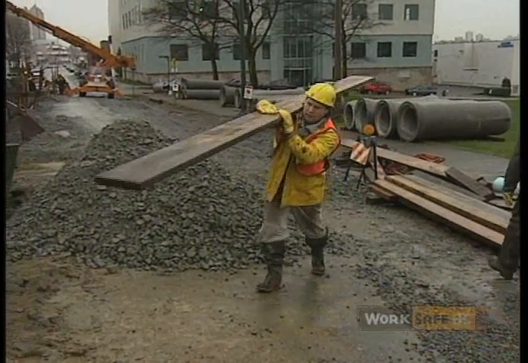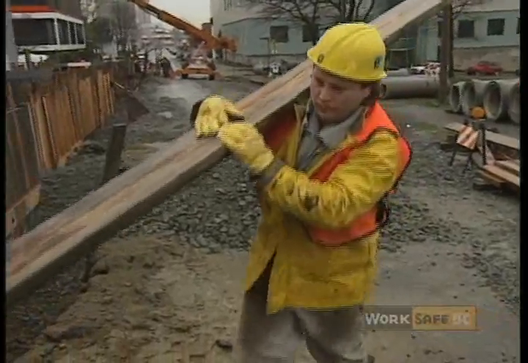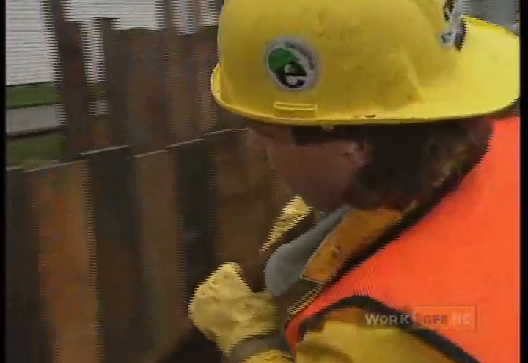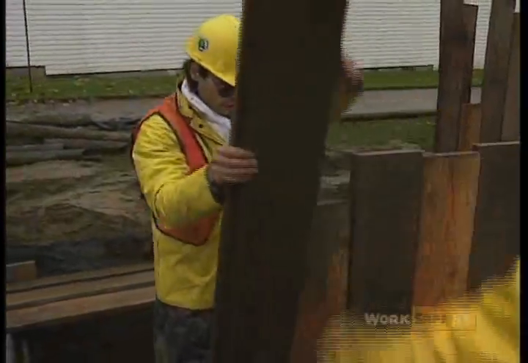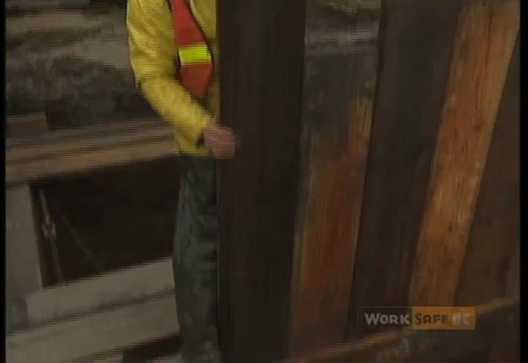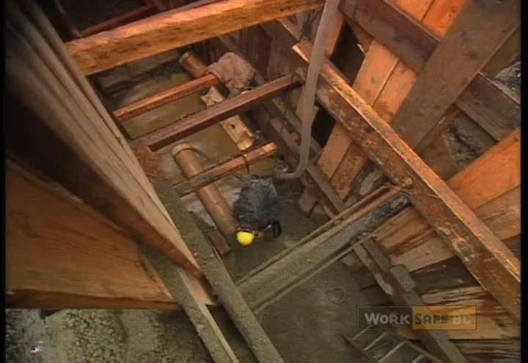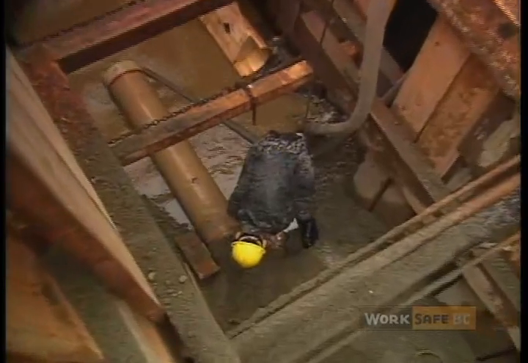Shoring uprights must extend above the top of the excavation by at least 1 foot and must be as close to the bottom of the trench as is possible, but in no case more than 2 feet from the bottom.